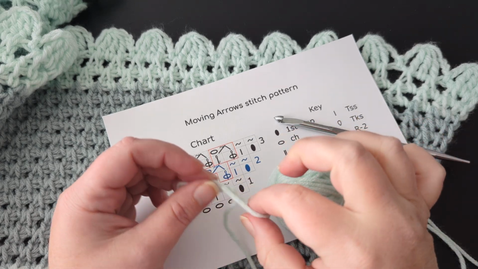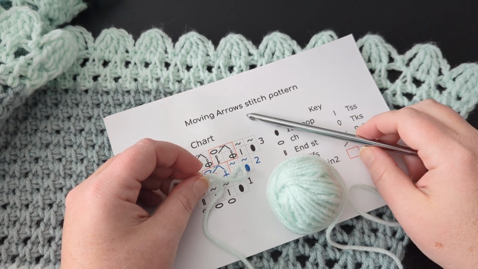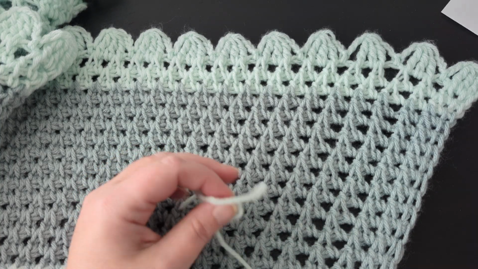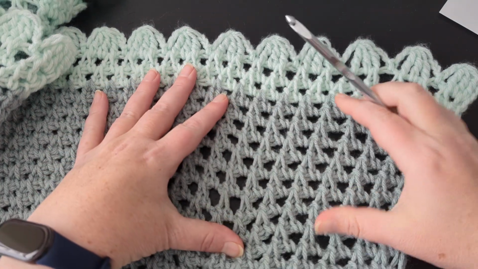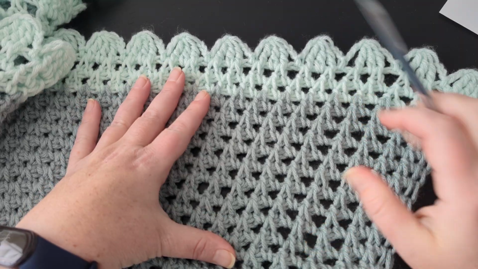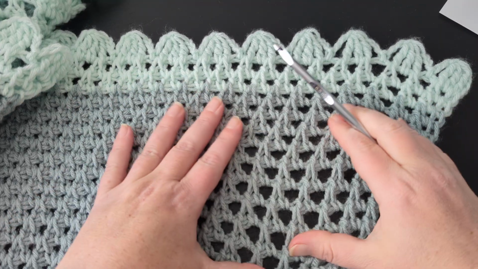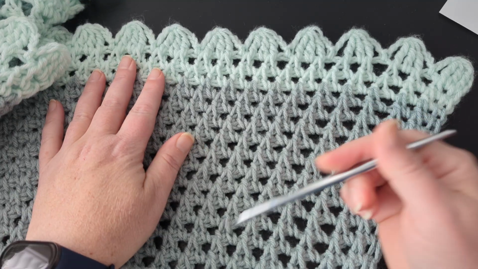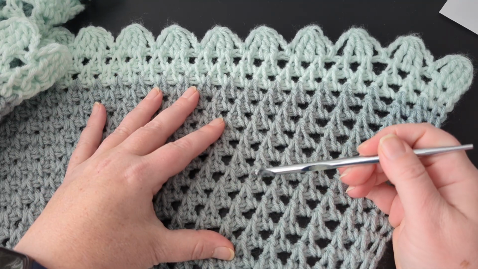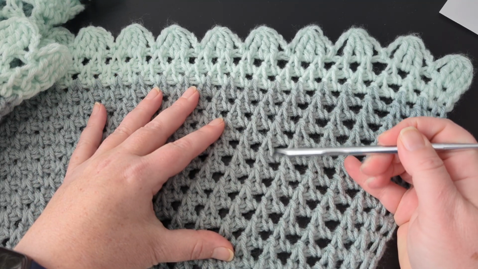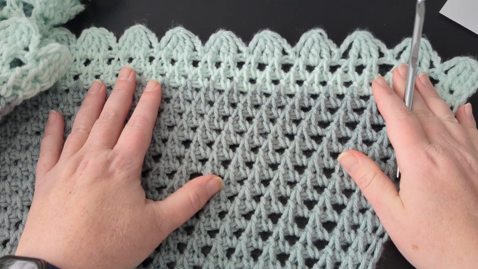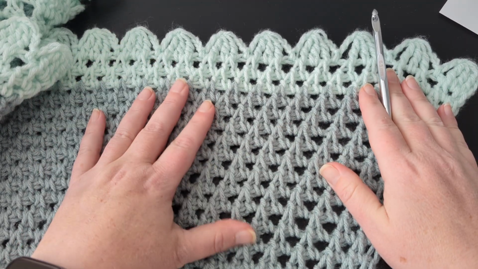Today I'll show you how to make a moving arrow stitch pattern. I use this stitch pattern to make a Horizon Tunisian shawl. This is a Tunisian stitch pattern. This is how it looks in a shawl, and you see these little triangles like arrows, and they're moving. That's why I named this stitch pattern moving arrows.